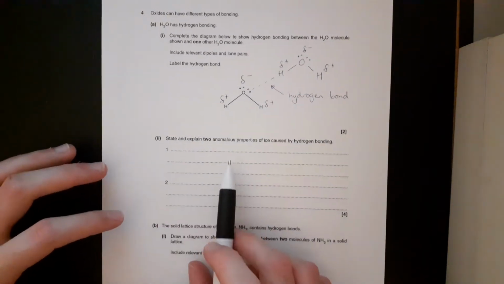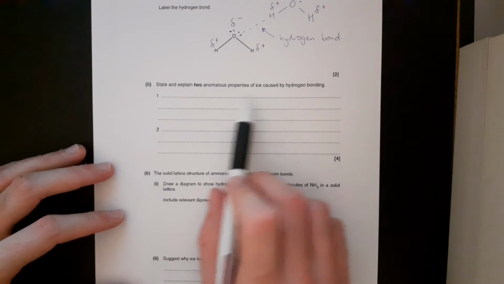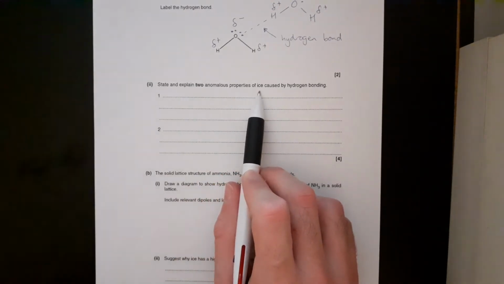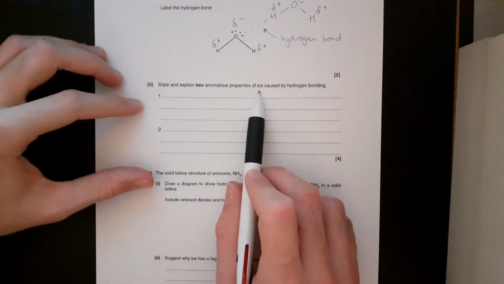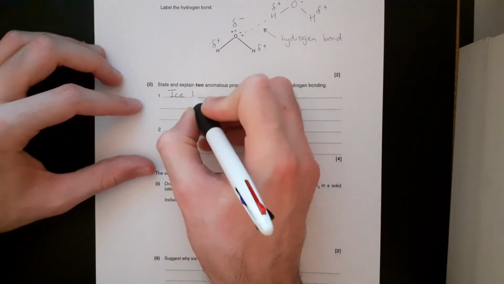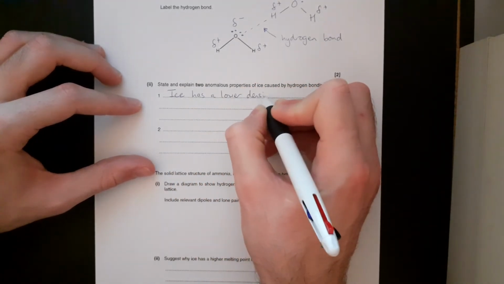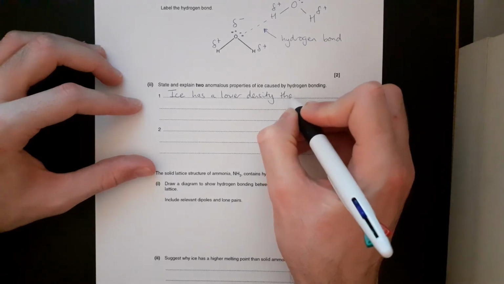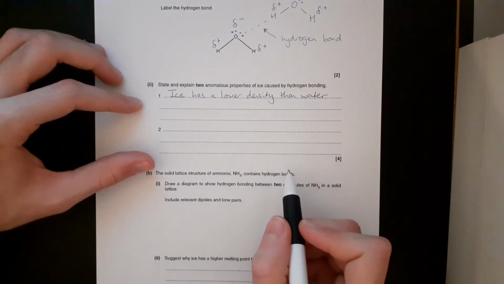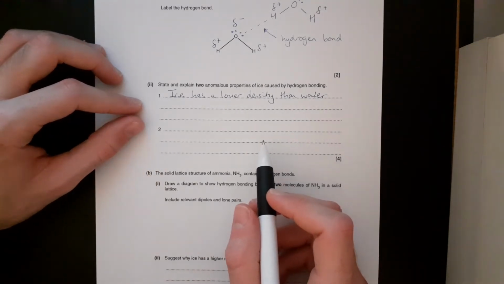Right, why do hydrogen bonds matter? Okay, because they give water some unusual properties. Okay, in this case, they're asking for properties of ice. Just be careful here. So the first thing that we can talk about is that ice actually has a lower density than water. Which is unusual, right? For a solid to have a lower density than a liquid, that's unusual, right? There's not many other substances you can say that about.